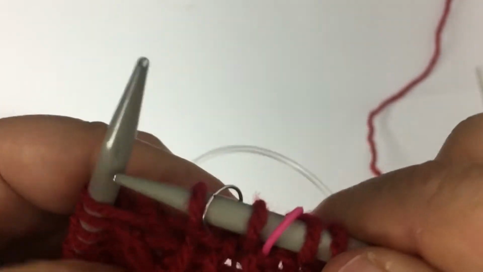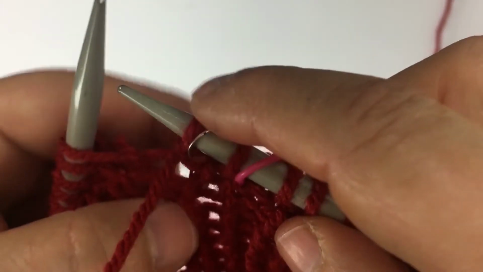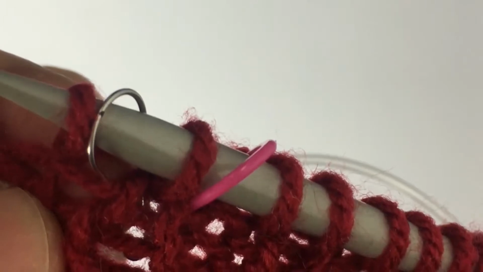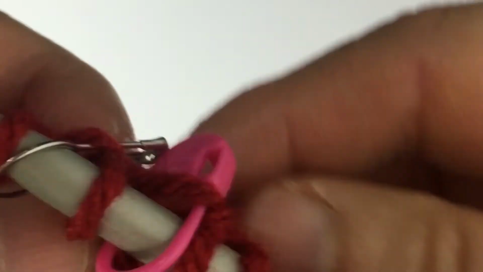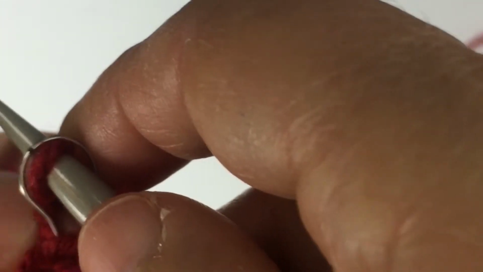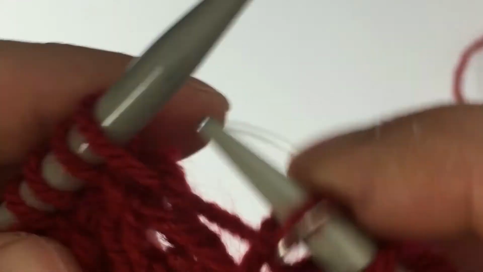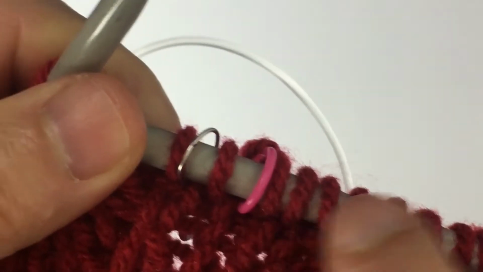Now it's not visible, but if you look carefully, let me zoom in as much as I can. If you look carefully, this stitch is kind of leaning towards the left. So I have created my make one left.